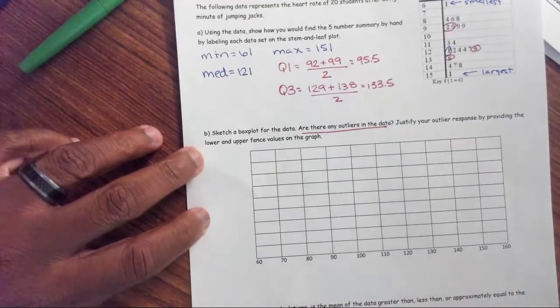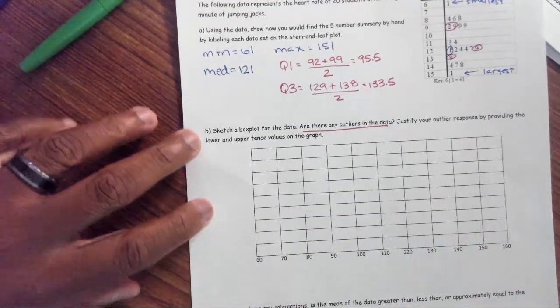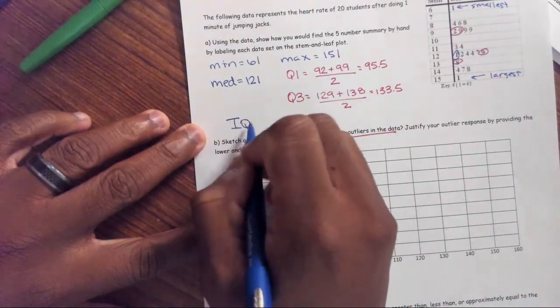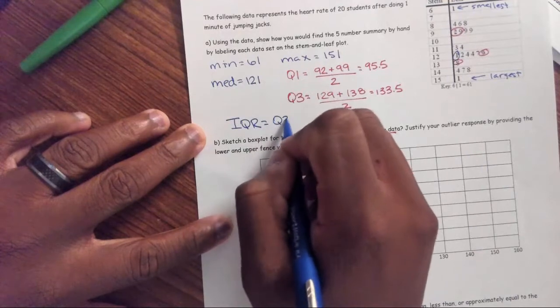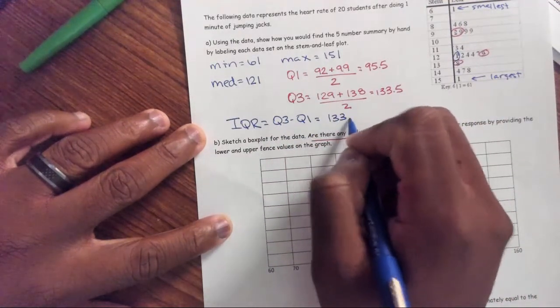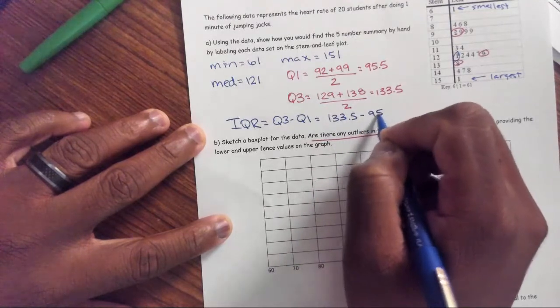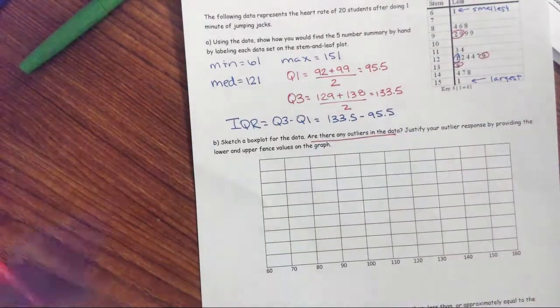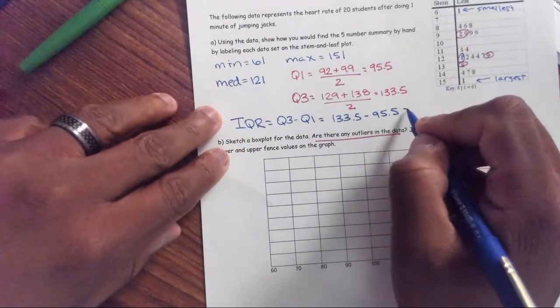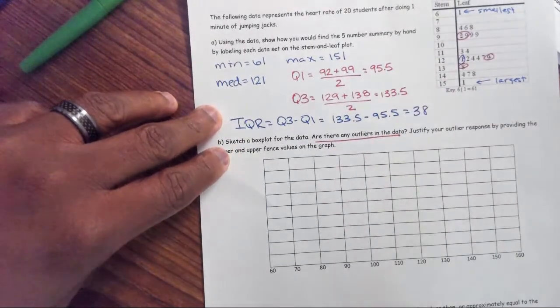Find the IQR first. We need the IQR, right? How do you find the IQR? The IQR is equal to Q3 minus Q1, which in this case would be 133.5 minus 95.5. So that's equal to 38. So the IQR is 38, right?